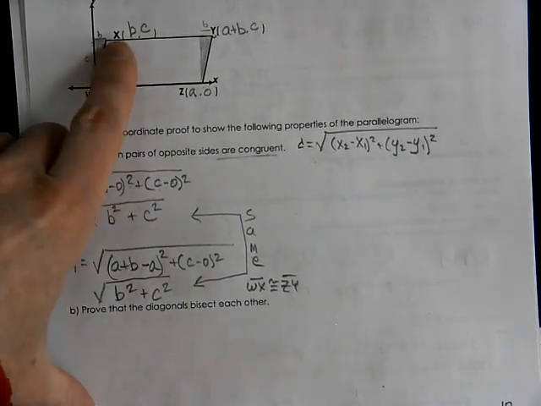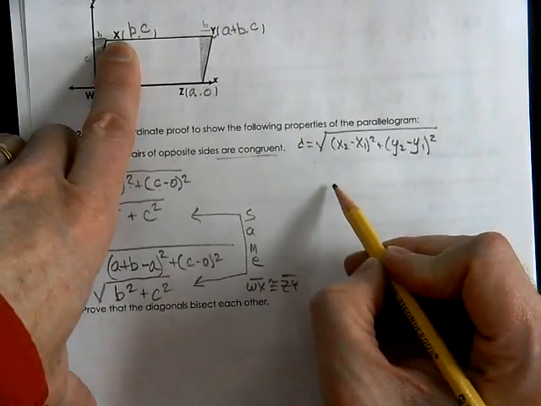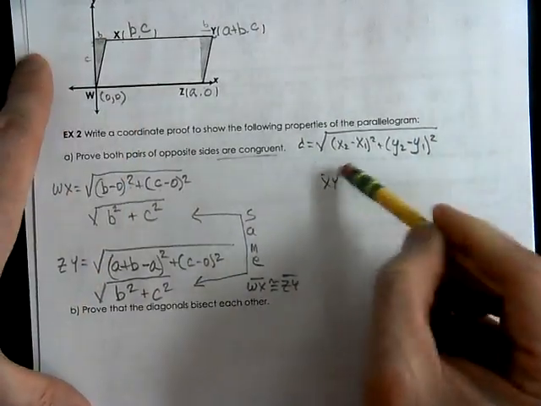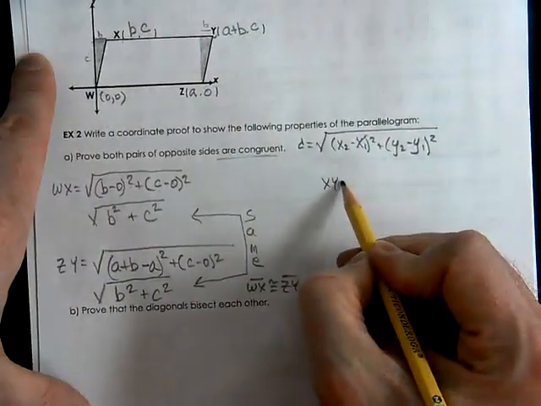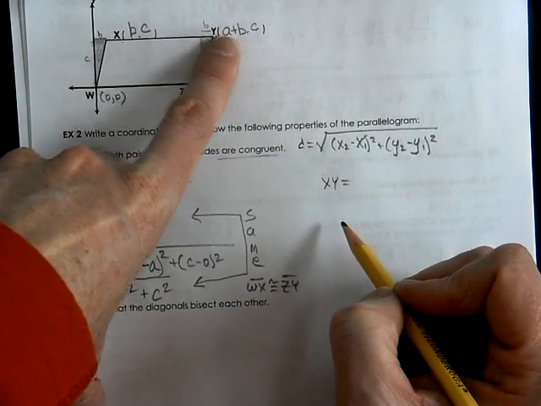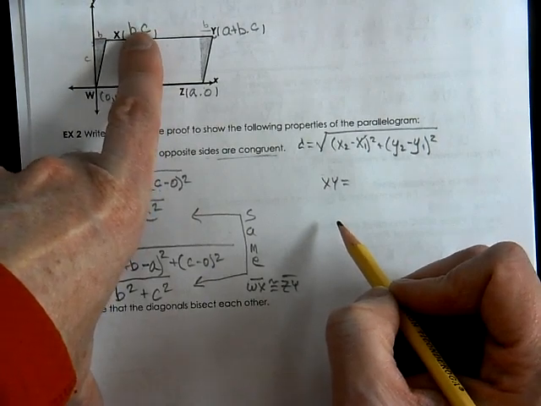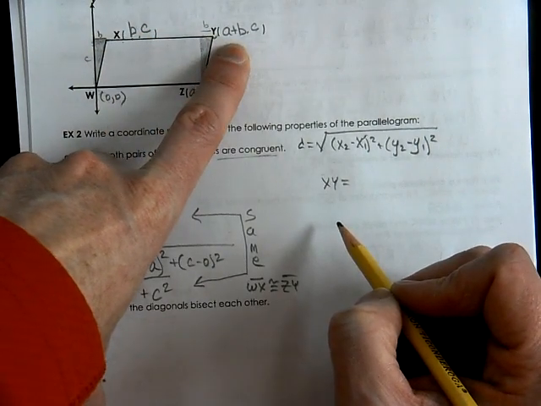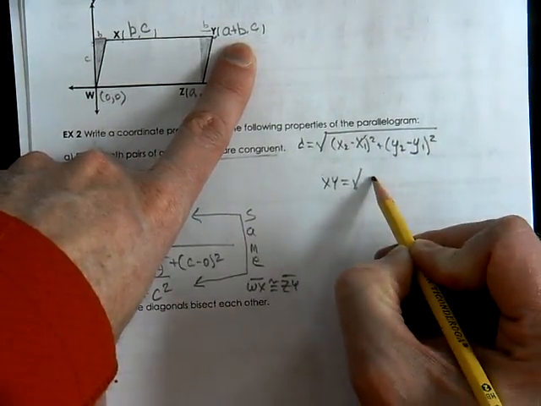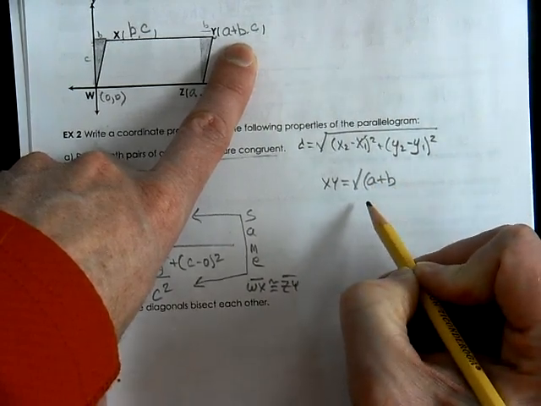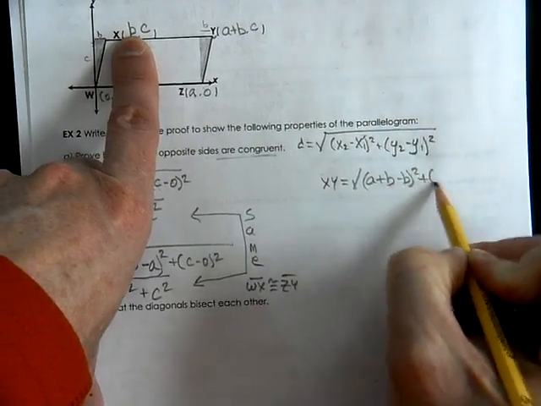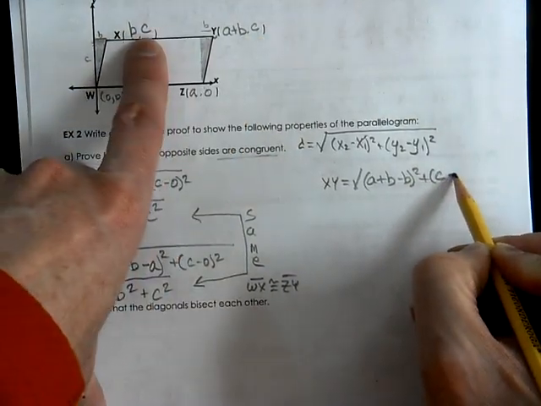Okay, now we're going to move on to our next set of points. So now we're going to figure out XY. We don't put a line above these. I almost did. Equals. Okay, now again, notice this has the two letters, so we don't want to start with the b. We don't want to subtract the two letters. We want to start with the two letters. It just makes the math a little bit easier. So we're going to say a plus b minus b squared, and the c minus c.